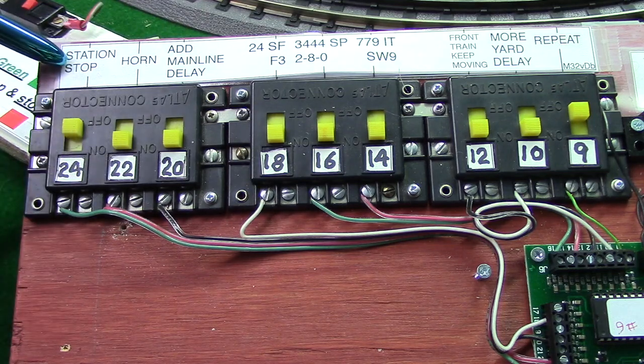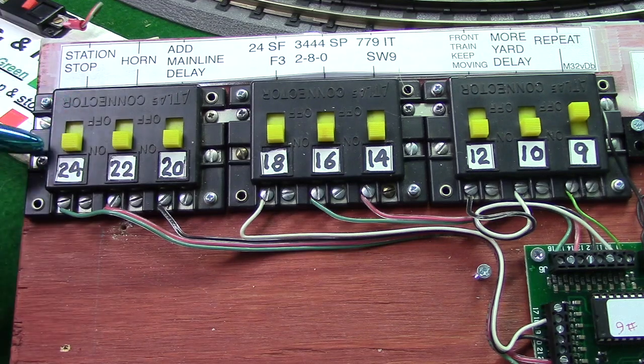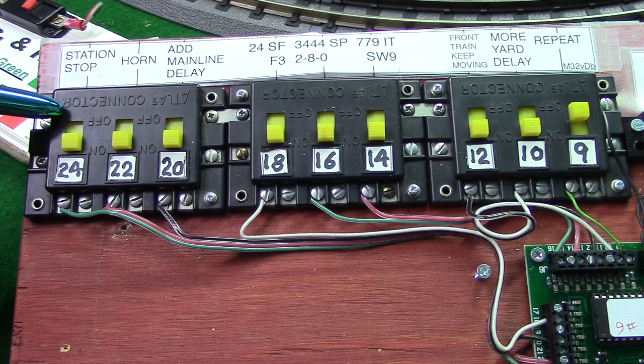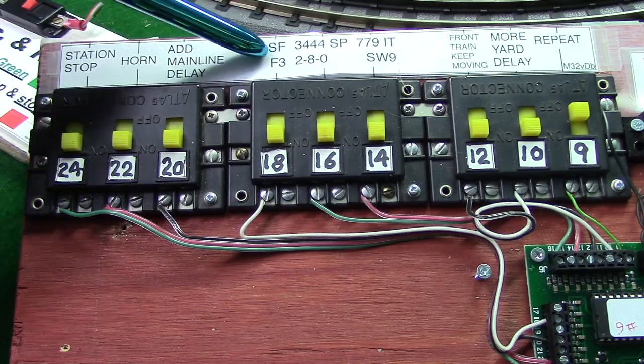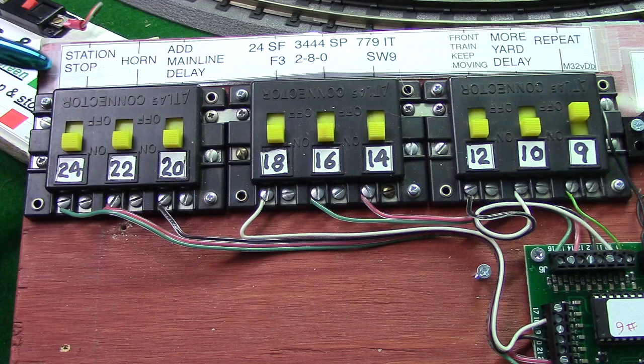And then this is a station stop. This label says station stop. So if we put that on, it checks that input, which happens to be 24, and it'll make the train do a brief station stop. And if you ever do something like this yourself, you don't have to do it the way I did it. You might find a way you like better. You can experiment with it. That's the fun of it.